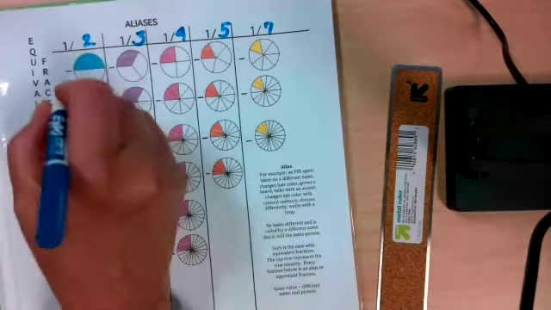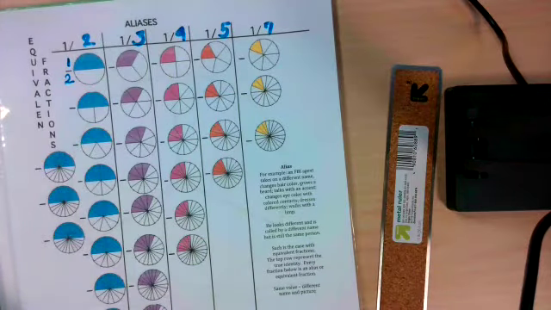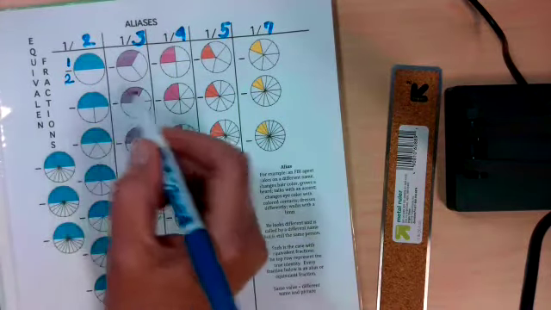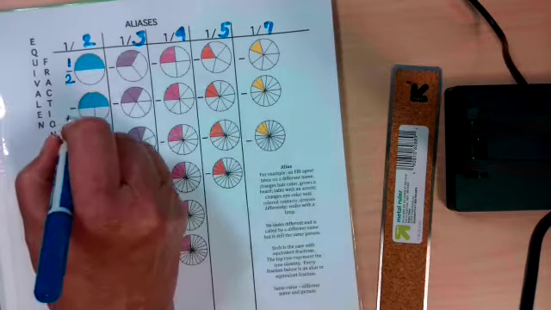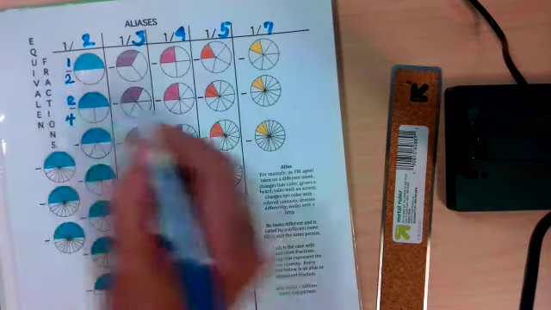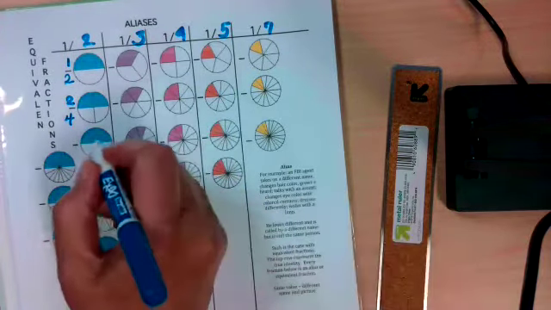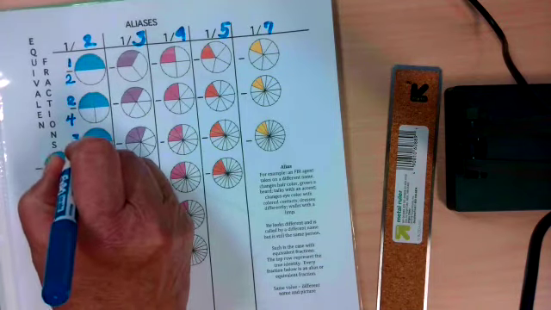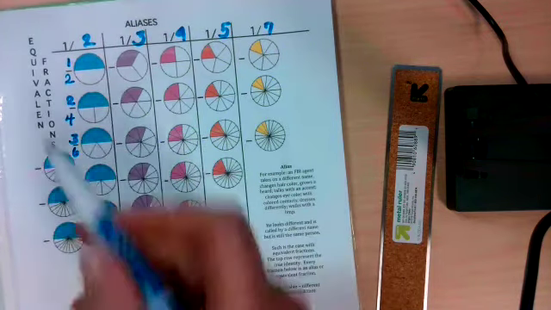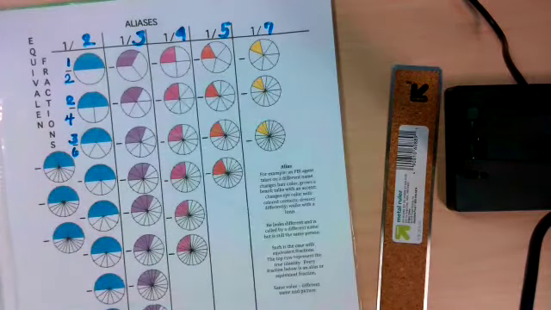There are 2 total pieces here, and one of them is colored blue. There are 4 pieces here, and 2 of them are colored blue. I'm not going to go through this whole thing, as you can tell, but there are 6 pieces here in total, and 3 of them are colored blue. You can see that when you finish, you have all equivalent fractions. They're aliases.